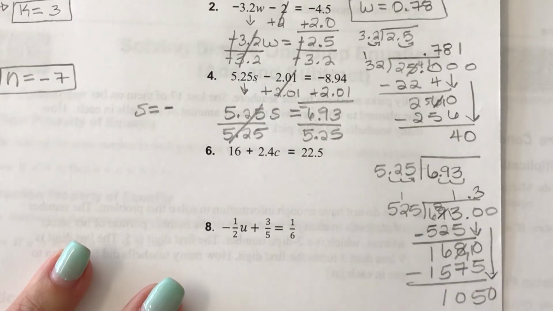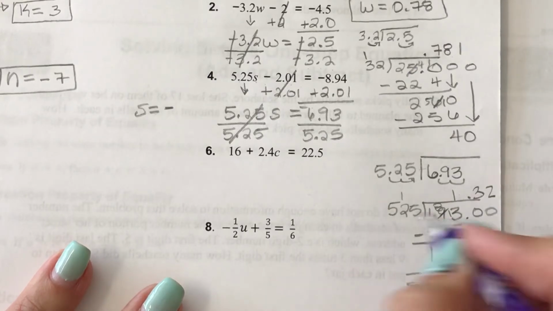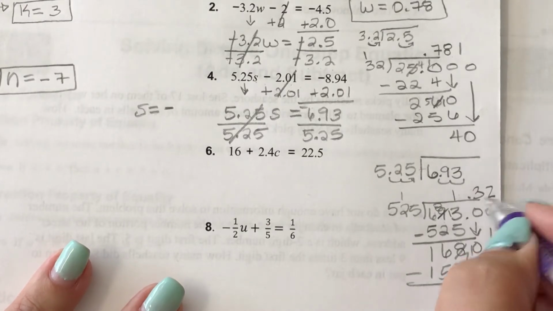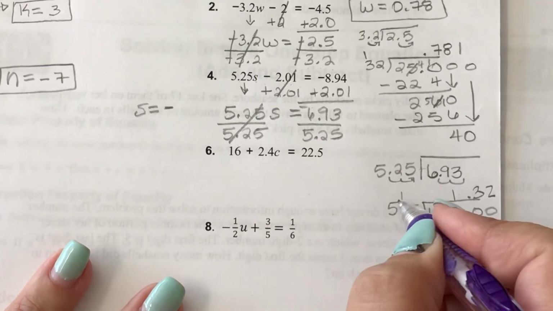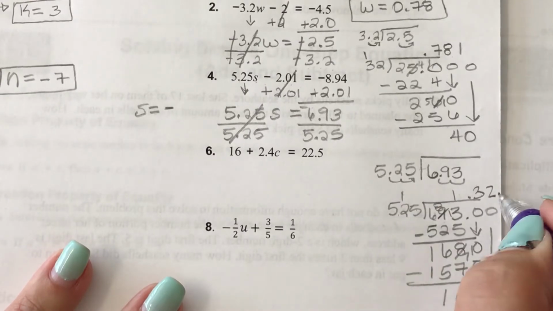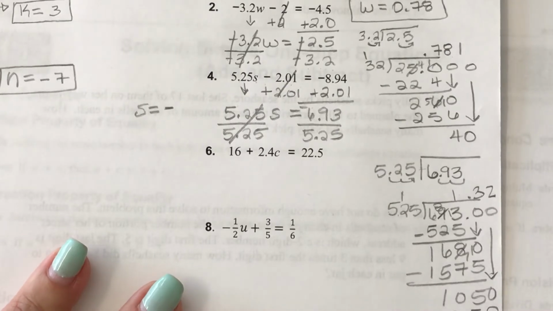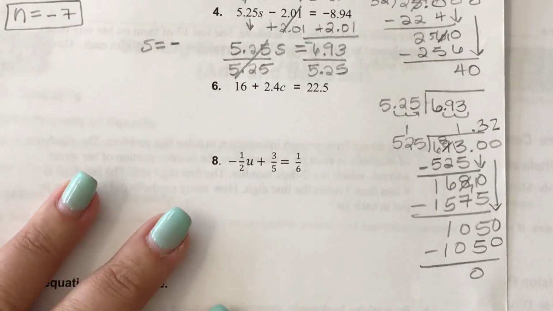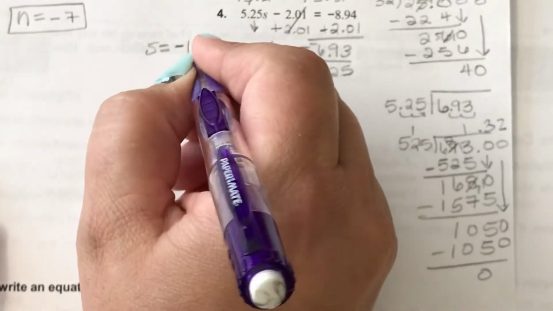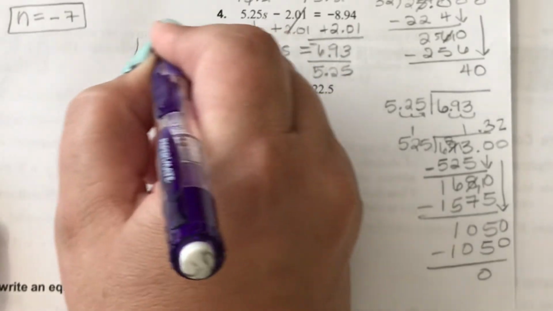I'm thinking this might go in exactly 2 times. Let's try that, because I'm thinking 25 times 2 is 50, 5 times 2 is 10. So I'm going to try 2. So 2 times 5, 10. Carry the 1. 2 times 2 is 4, plus 1 is 5. And 2 times 5 is 10. Boom. Nice. No remainder. It went in exactly 1.32. So that is our answer. Negative 1.32. Here's the value of S.